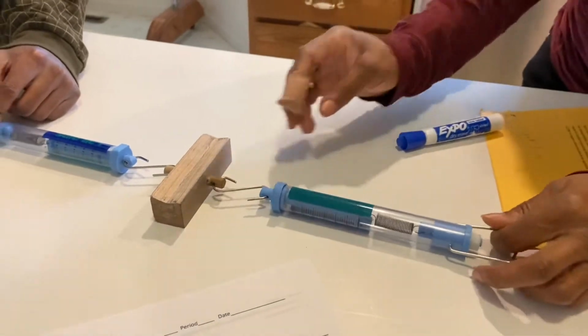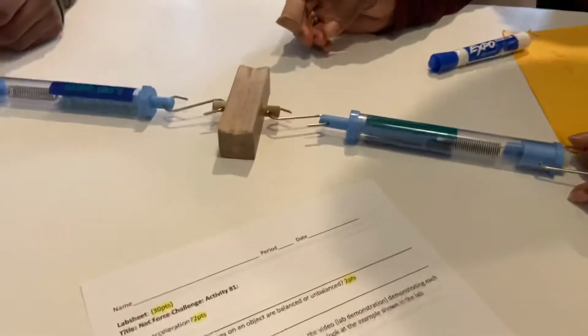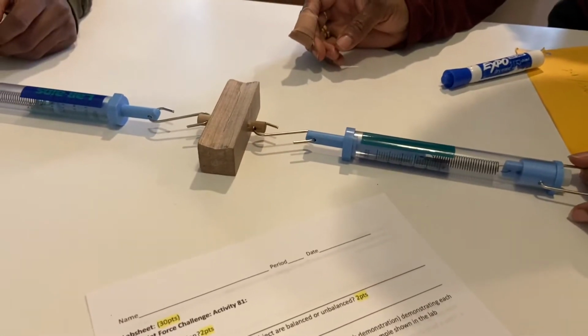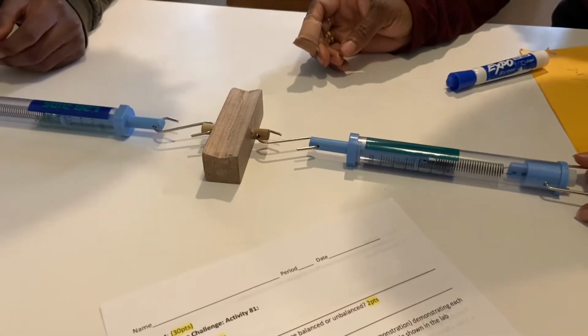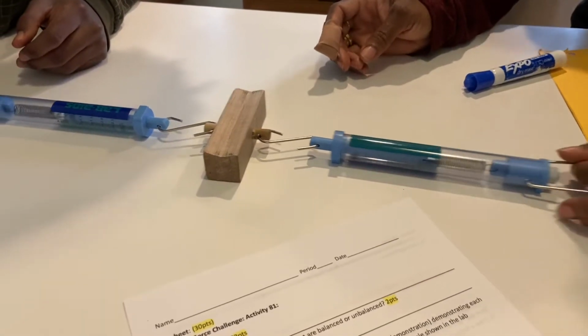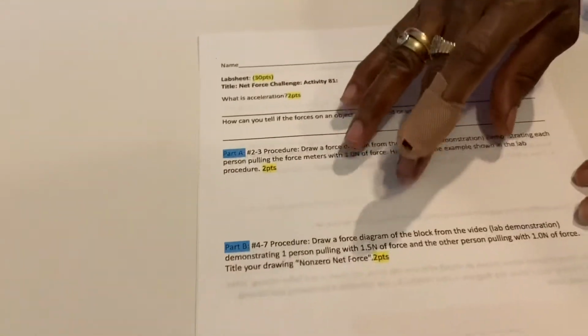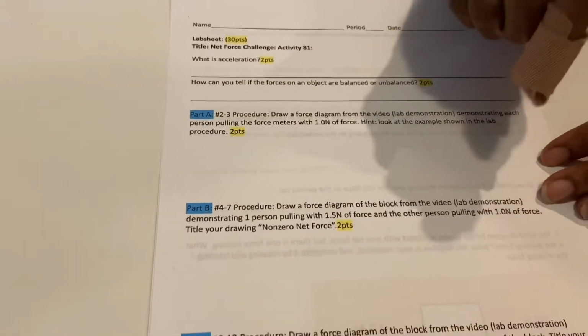Let's show it again. We have 1 newton of force, and he's pulling 1 newton, and there is no movement there, right? So you're going to draw your little box, and you should have arrows on each side.